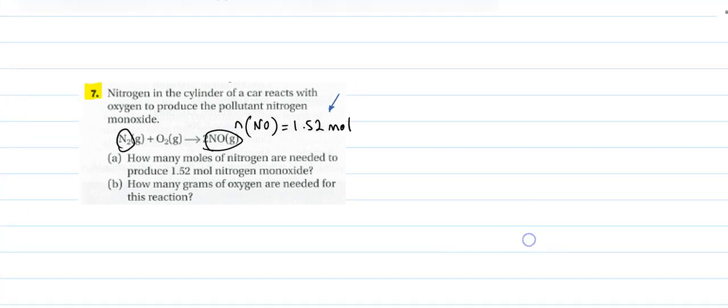So one of the ideas behind stoichiometry is that when you have a chemical equation like this, it shows us the ratio in which all the substances react, okay? You see here that 1 molecule of nitrogen reacts with 1 molecule of oxygen to produce 2 molecules of nitrogen monoxide. And the thing with moles is that you can substitute the words molecules, atoms, ions, particles for moles.